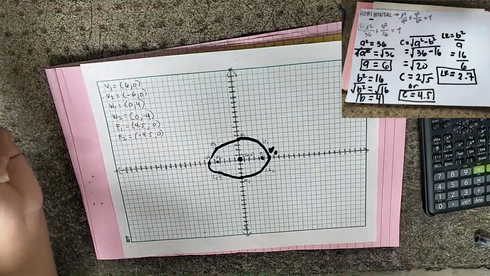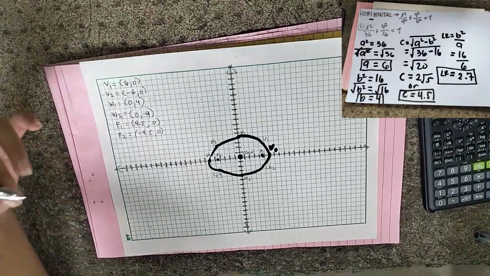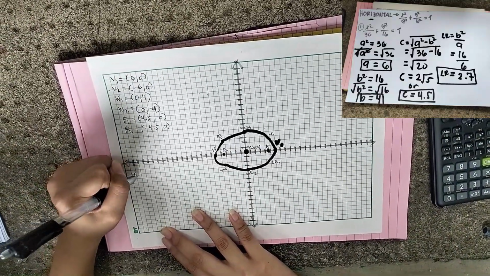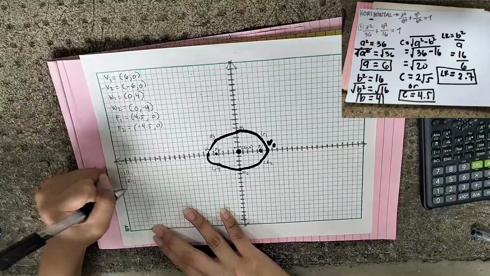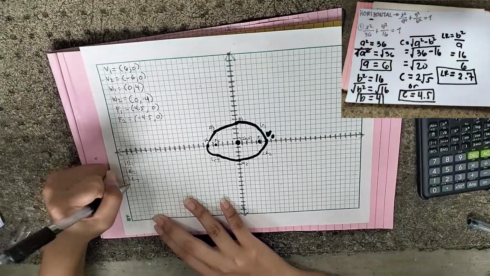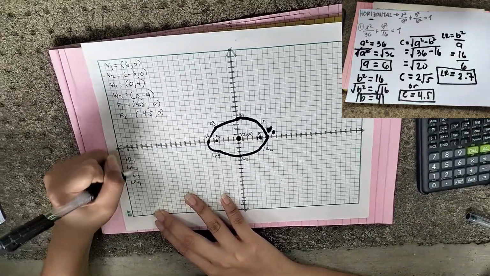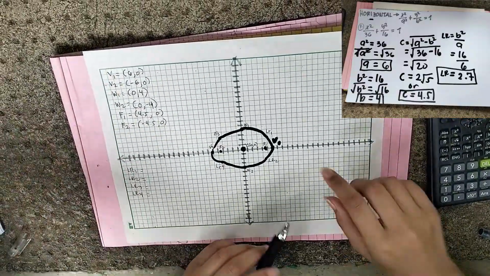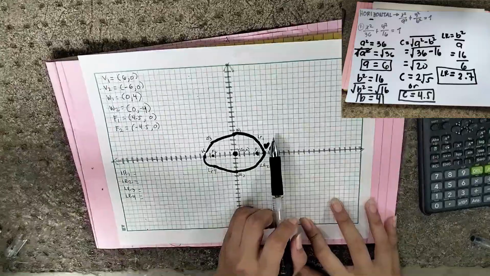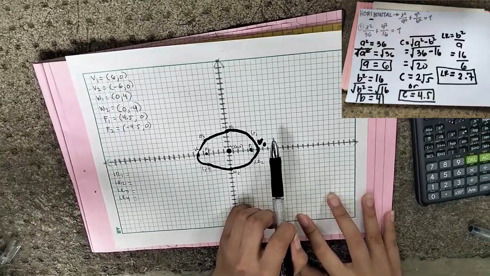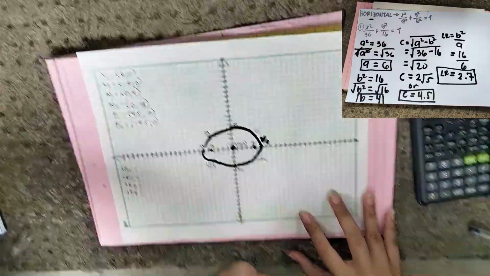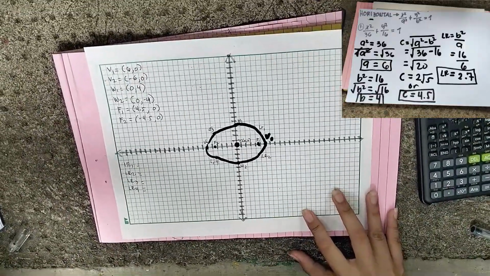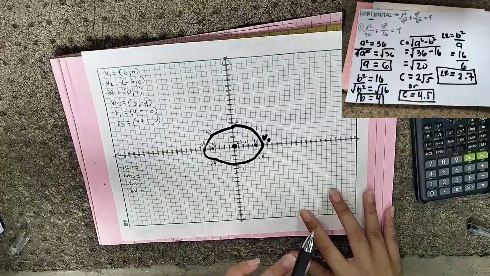So now let's move on to the LR, or the latus rectum. We have 4 LRs in the ellipse: LR1, LR2, 3, and 4. So let's determine their values. LR1, which is right here. We determined our LR1 is 2.7. And always remember that LR is always aligned with your focus.